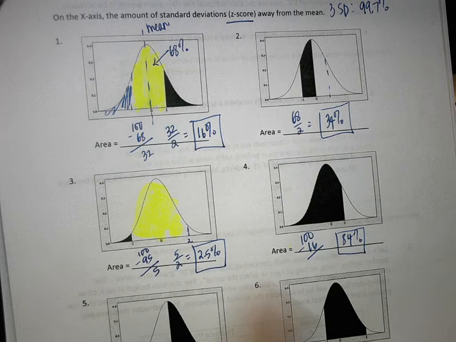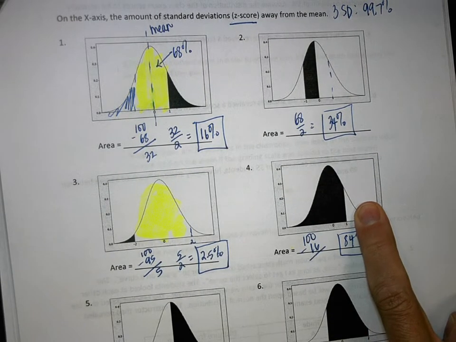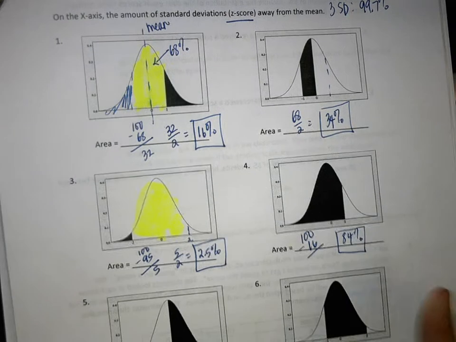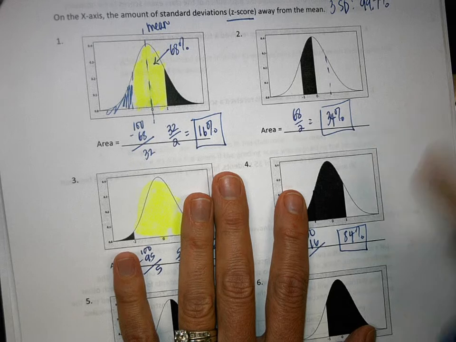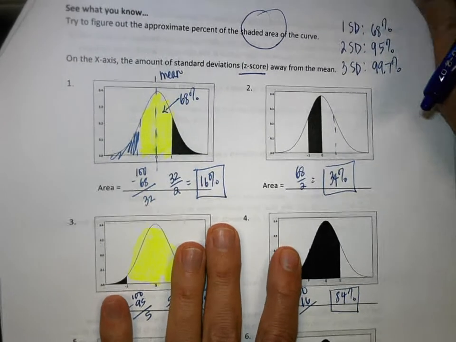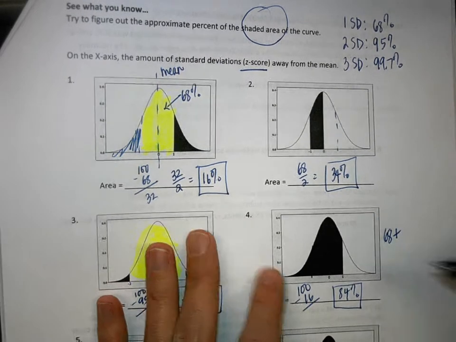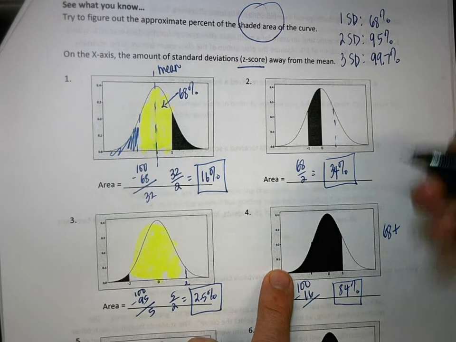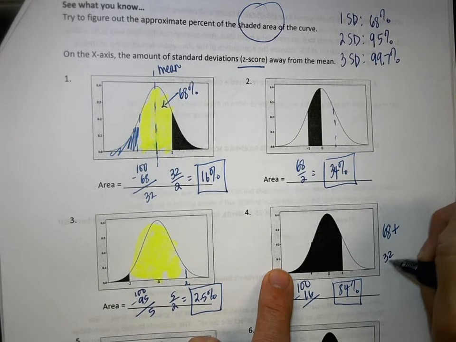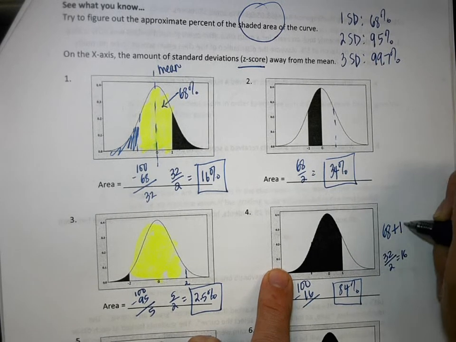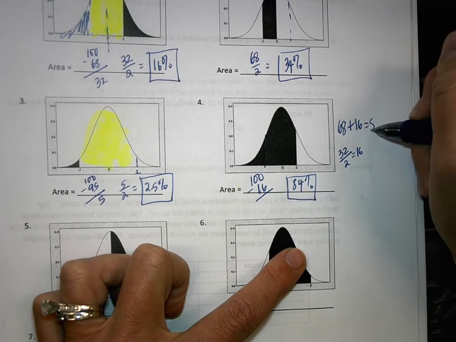No, because I know this portion is 16, and if that's the only portion that's not shaded, I do 100 minus 84. Now, if you didn't have this graph on here, I would know that one standard deviation is 68%, right? Then I have to add more. So I would take the remaining from 68, which is 32, and 32 divided by 2 is 16. And 68 plus 16 gives me the 84. So that's the other way of working that one out.